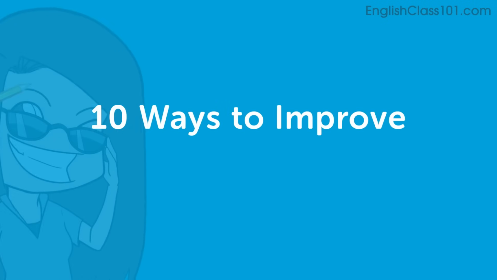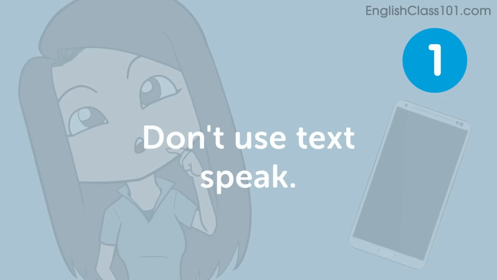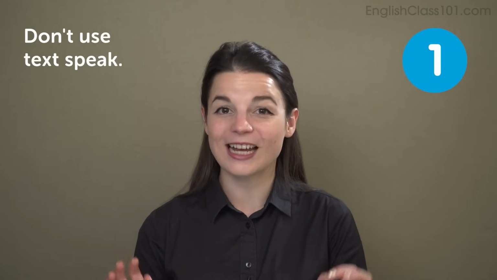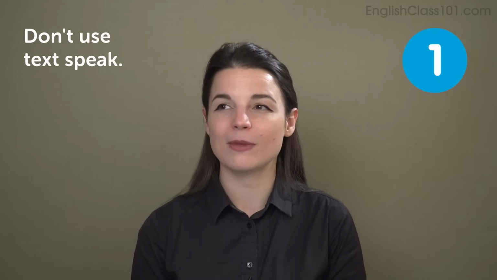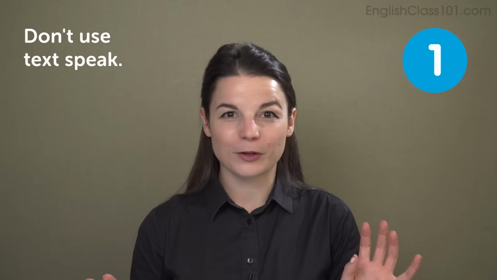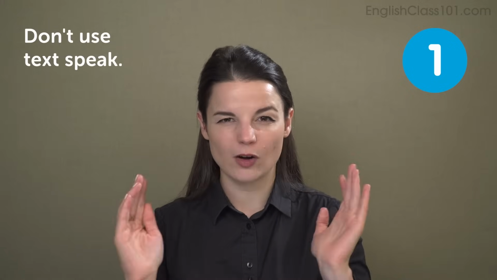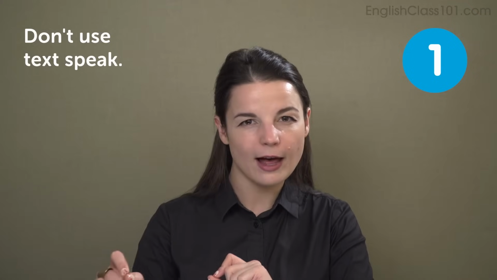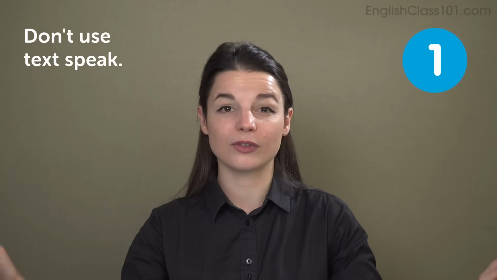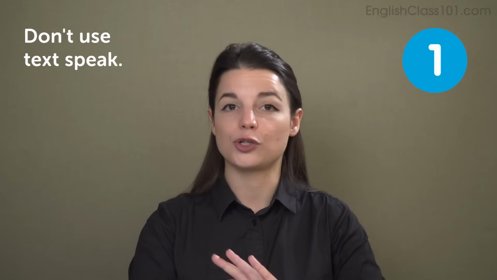10 ways to improve your writing. So let's go. Don't use text speak. Okay, so the first tip to improve your writing is don't use text speak. By that, I mean, for example, BRB or LOL or those kinds of words. The words that you use on the internet, like SNS or in text messages with your friends, those very short slang words, TTYL or LMAO or those sorts of acronyms, do not use those in your formal writing. If you are writing a letter, a business email, whatever, do not use those.